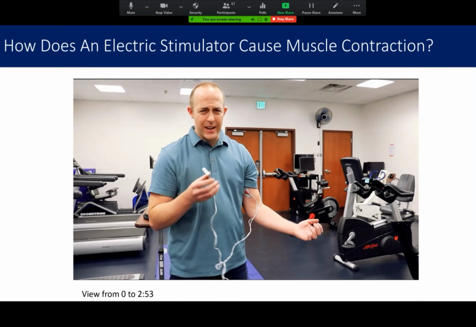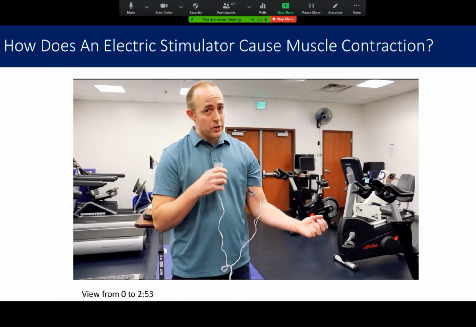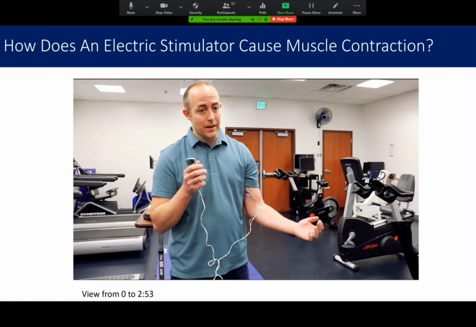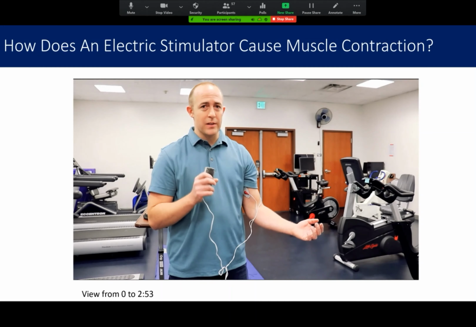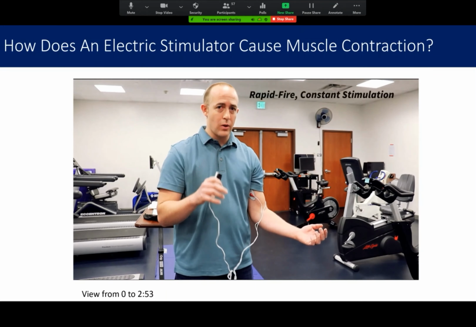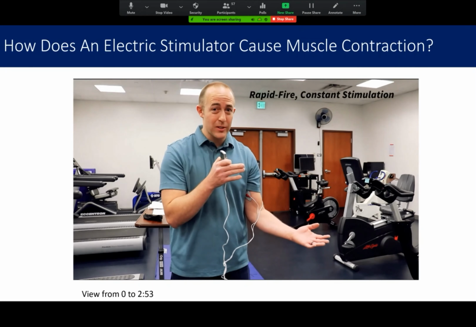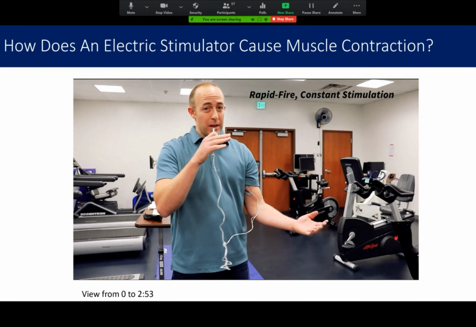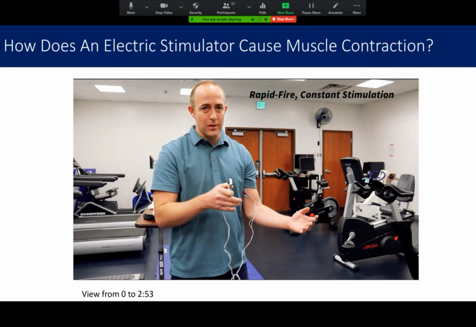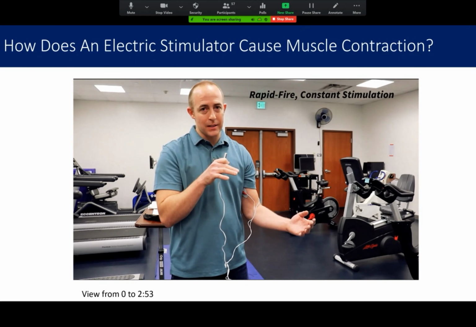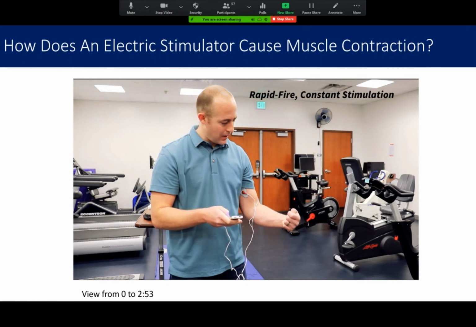So to help you understand how action potentials cause muscle contraction, I'm going to show you two different electrical stimulation patterns. Now this first pattern is going to be a constant stimulation. So it'll send an electrical current or electrical stimulus. It almost feels like a pinprick, and it will be rapidly followed by another stimulus, one right after the other, almost like a drum beat. Okay, so watch what happens when I stimulate it hard enough.